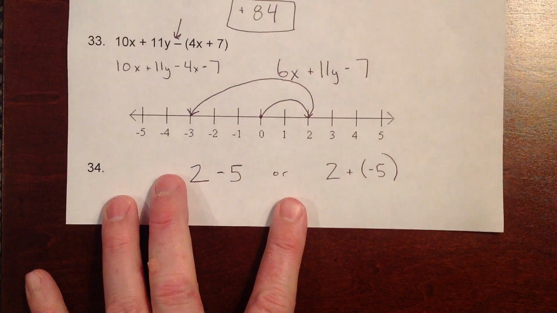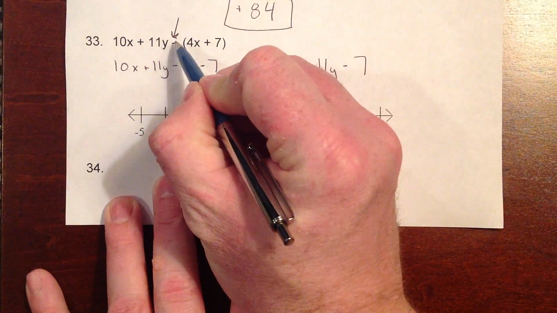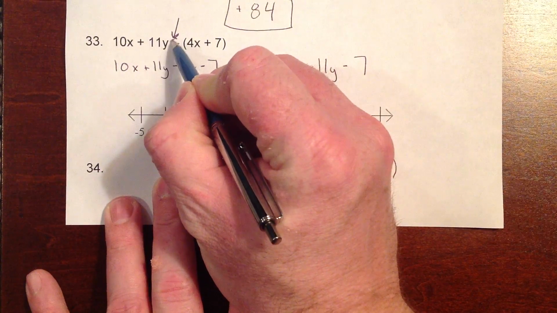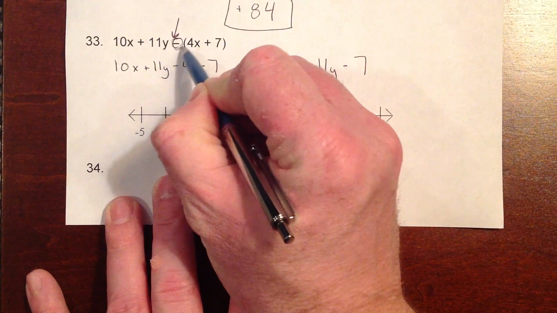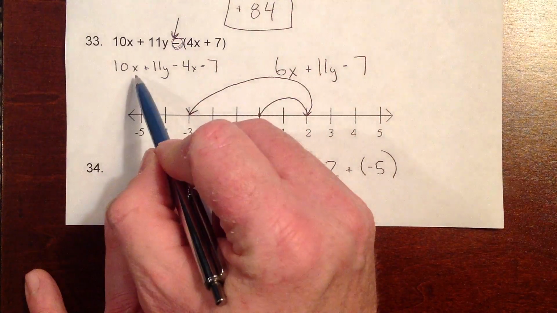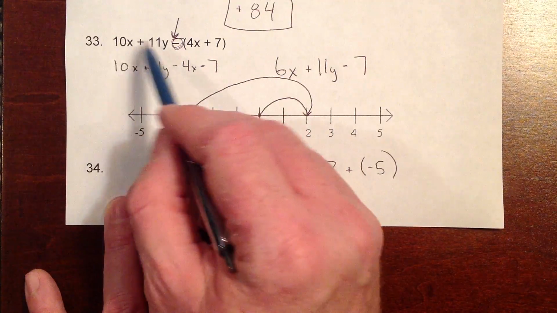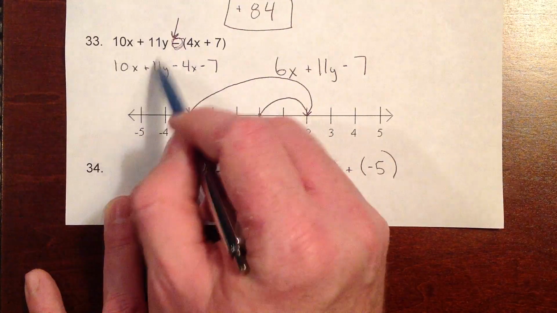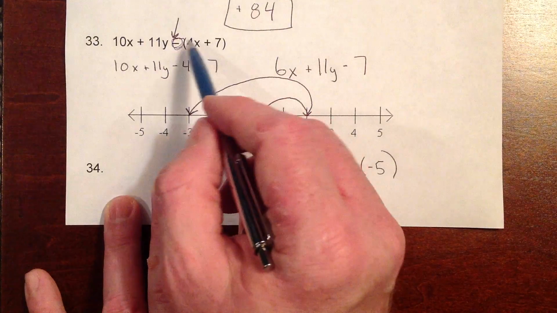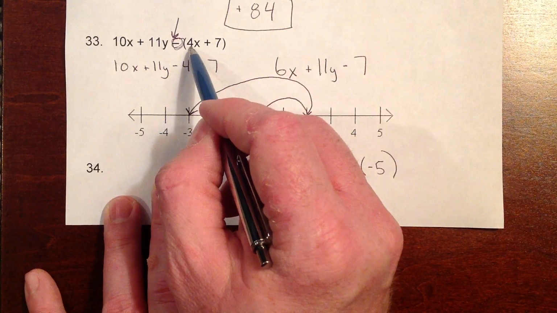Number 33, this is a subtraction problem with expressions. If you see a minus sign here, it's a little bit more complicated. What you simply have to do is keep, change, and flip, which means you keep everything in the first expression the same, and you change everything in the second one. This is 4x.